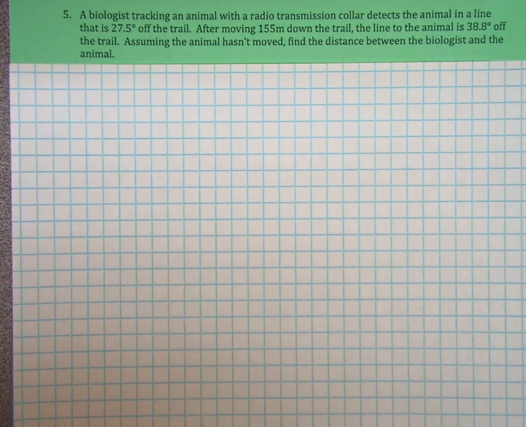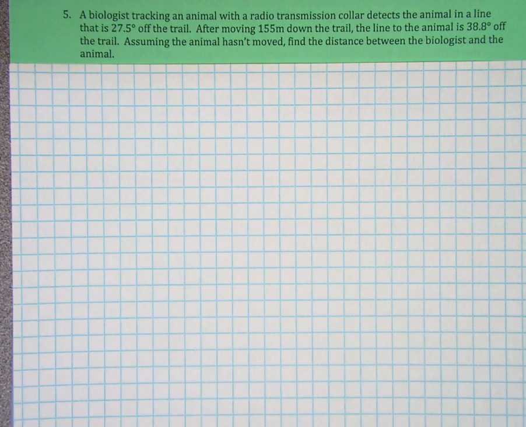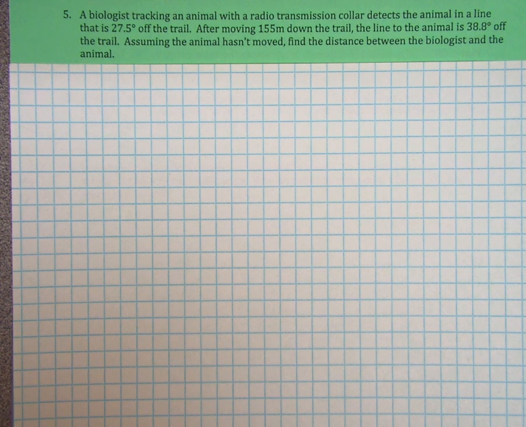Here's a word problem where we'll use the law of sines to solve it. Let's see, a biologist tracking an animal with radio transmission collar detects the animal in a line that is 27.5 degrees off the trail. After moving 155 meters down the trail, the line to the animal is 38.8 degrees off the trail. Assuming the animal hasn't moved, find the distance between the biologist and the animal.